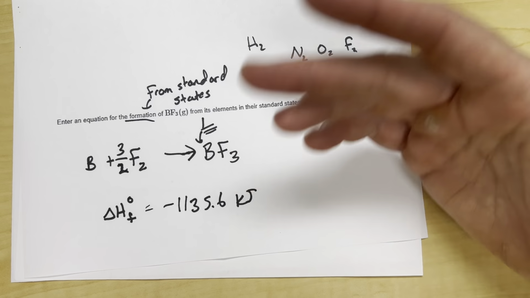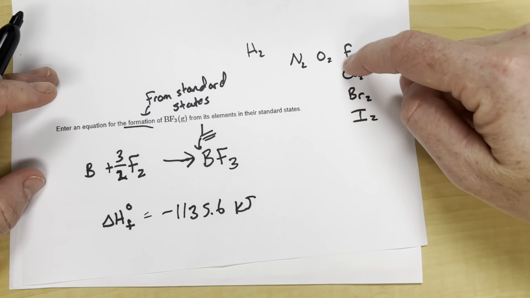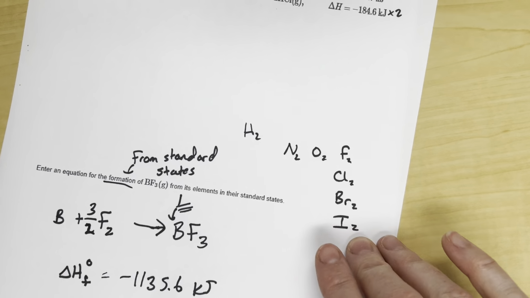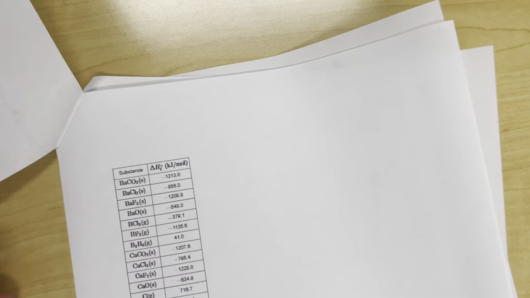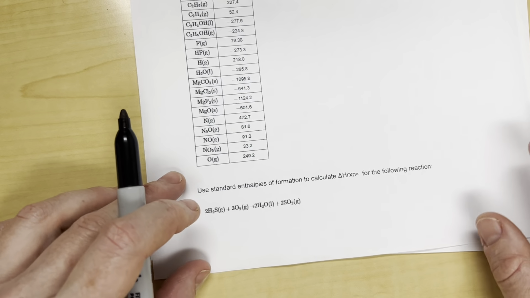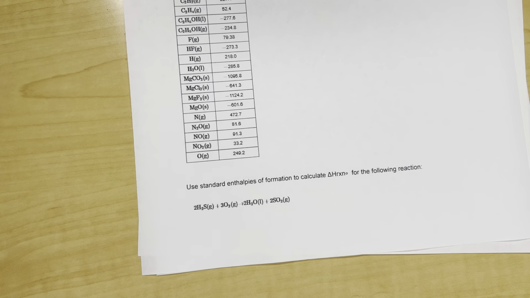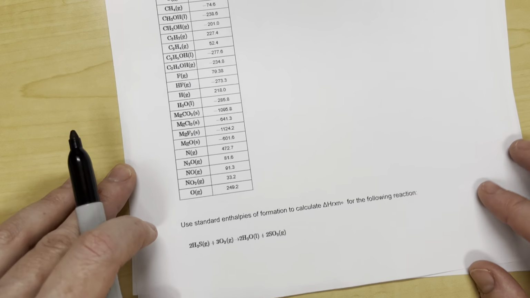So you can go through and do the other ones like this. Just make sure you pay attention to where the diatomics are. All right, I think we're last but not least already. That's pretty great. Okay, so last but certainly not least, we have this one.